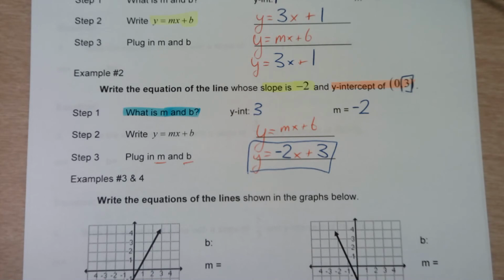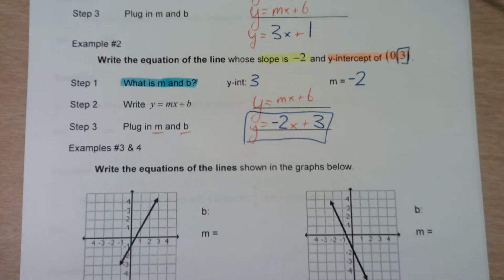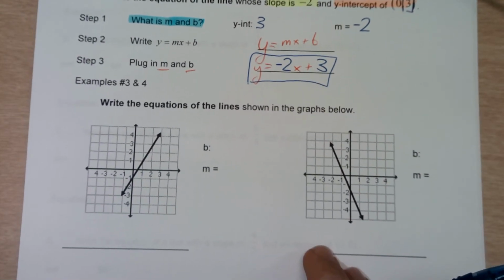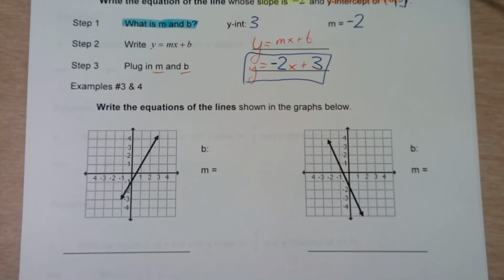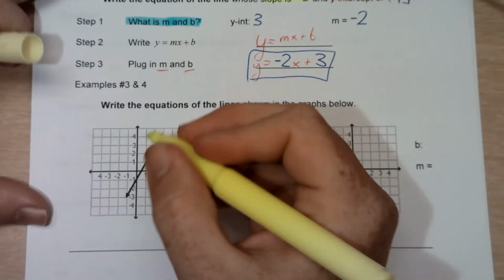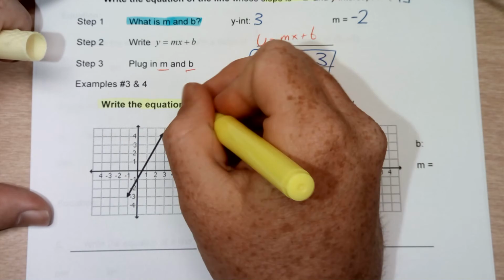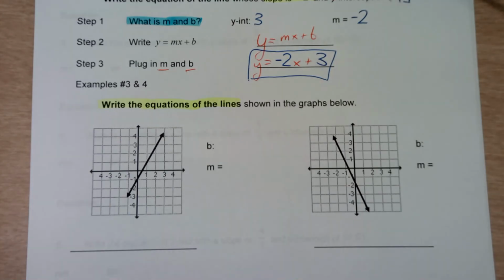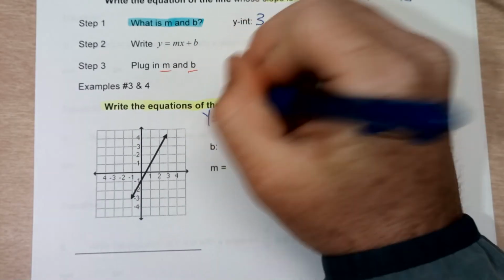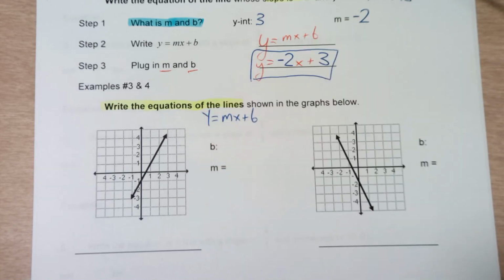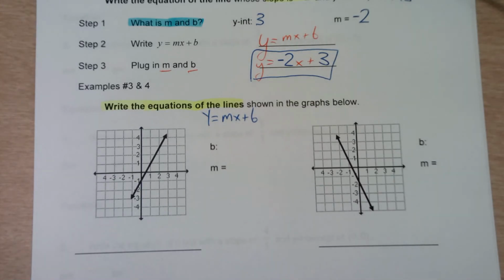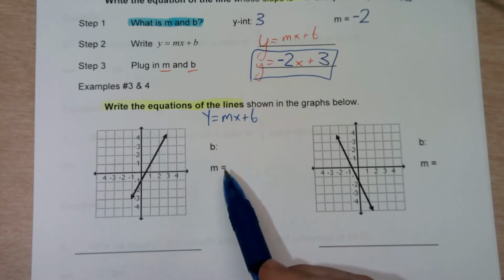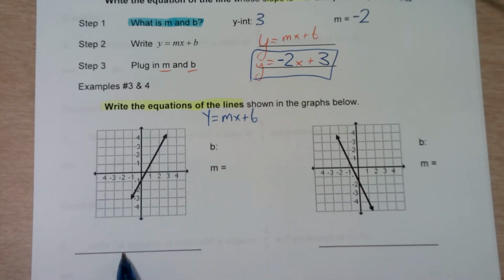So we'll go ahead and move on to examples 3 and 4. Examples 3 and 4 are what the rest of your homework looks like. Examples 3 and 4 say write the equations of the lines shown in the graph below. So there are a few things in these graphs that we need to take a look at. We're always going to do y equals mx plus b, keeping it in slope-intercept form. We will write out first our b and then our m, and then we can write our equation down here.